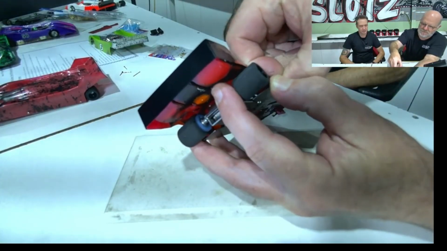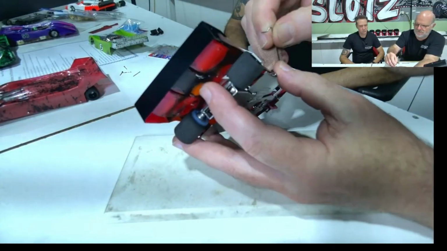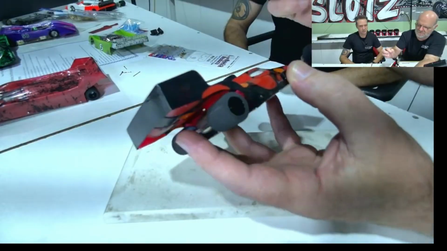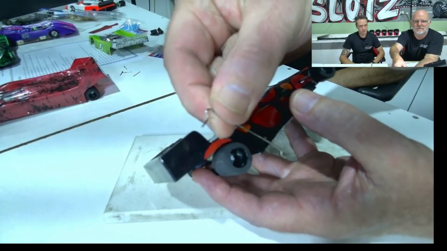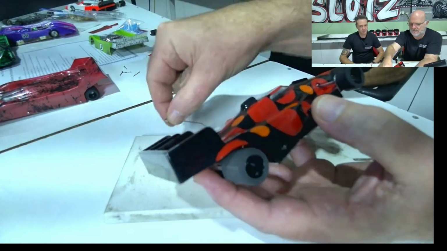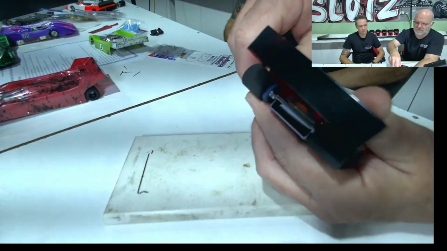Now they just typically pull out at the back. Well, I set mine up to pull out of the back on this one, and then a little bit of a wiggle. So there's a body clip there.